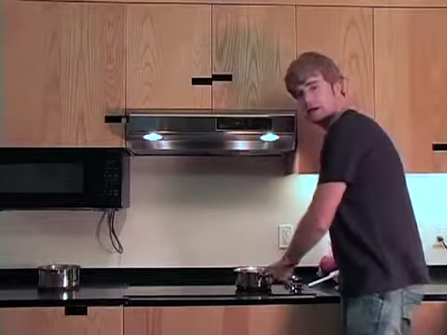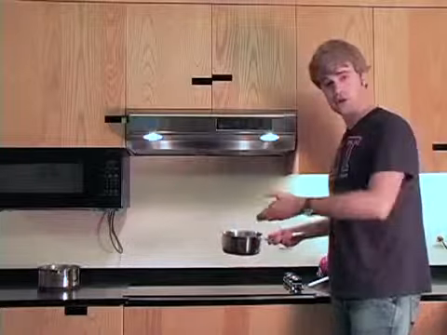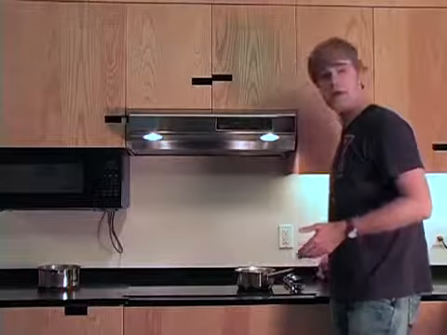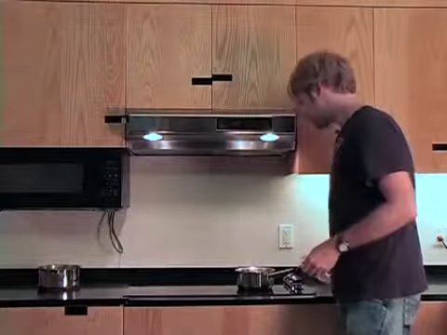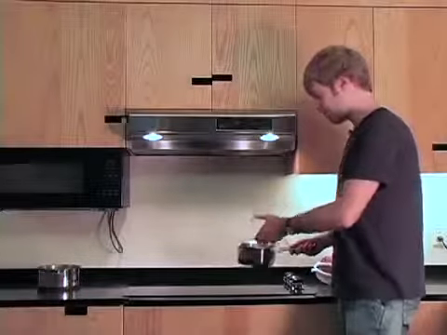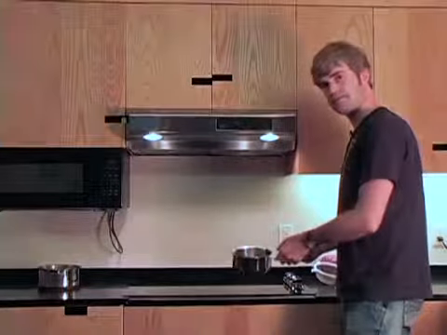And then you're going to need a pot to boil some water in, and then you're going to need a strainer. And that's it. And it's pretty simple. So what you want to do is you want to take the pot and you want to fill it about halfway up with water.